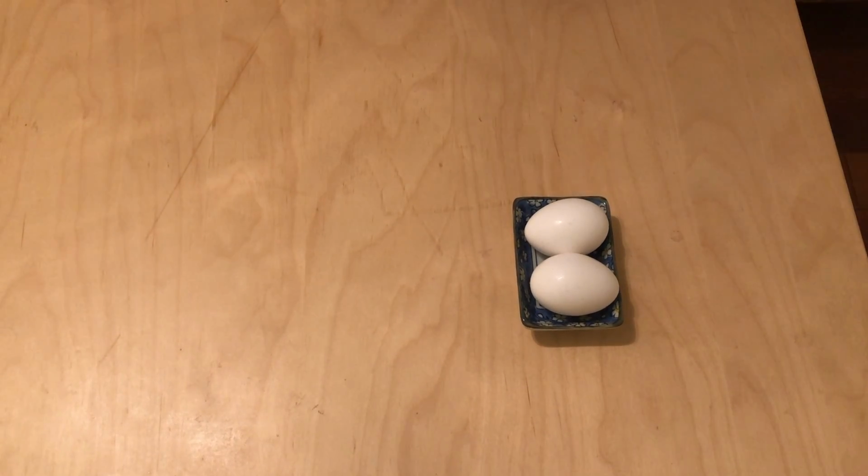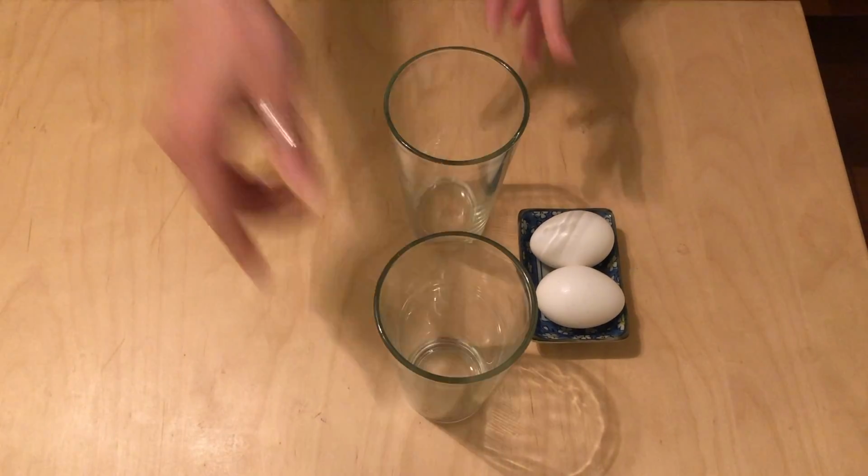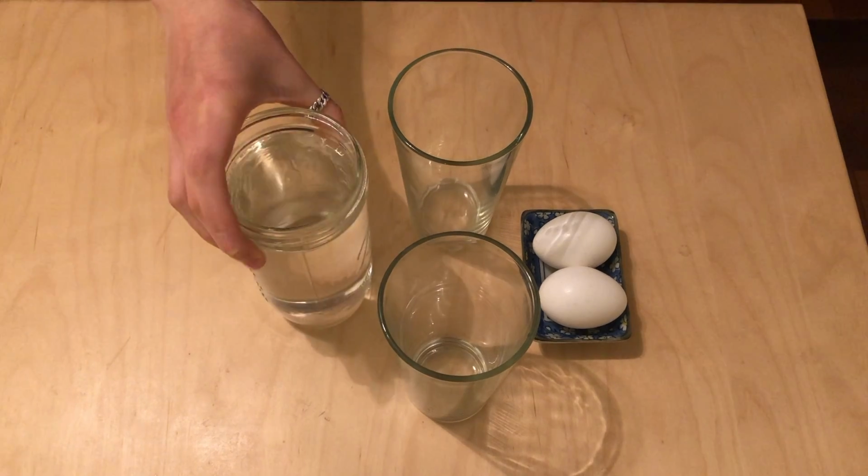And today we're going to be making an egg float for our science experiment. For this experiment, you're going to be needing 2 eggs, 2 glasses, some water, and some salt. And don't forget your adult supervision.